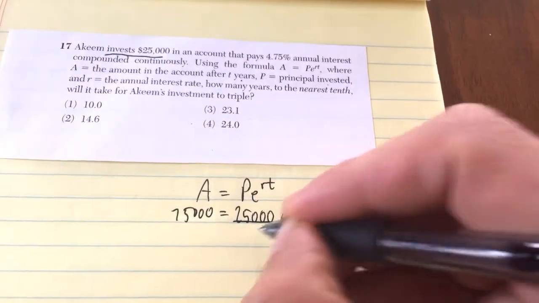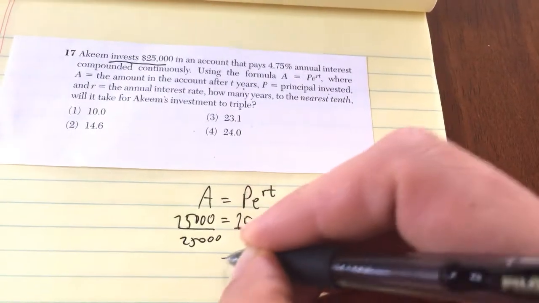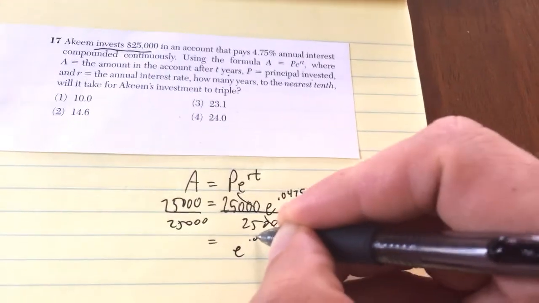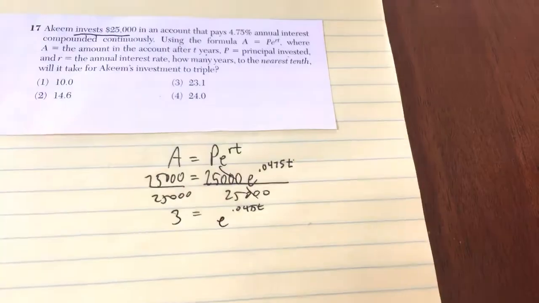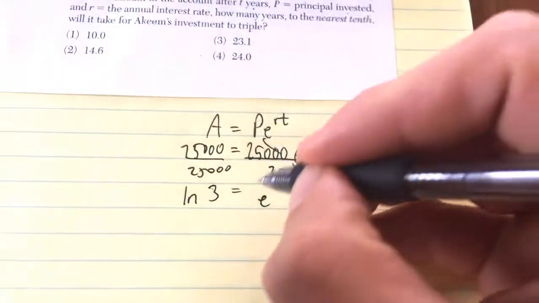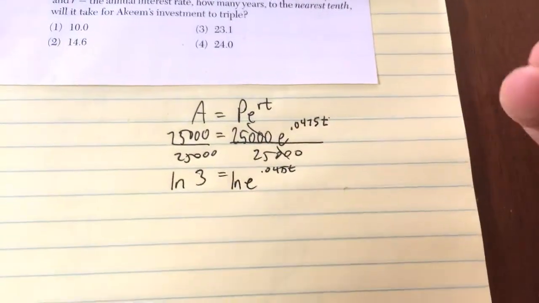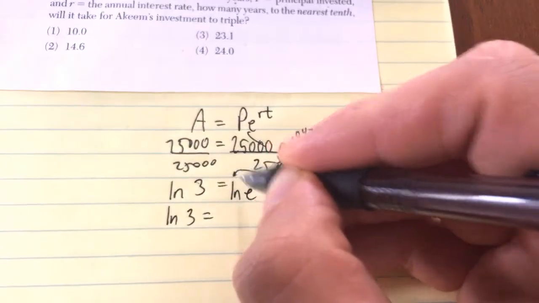So I'm going to divide both sides by 25,000. And notice how I get 3. To solve for t, I have to take the natural logarithm, or the log, of both sides. I get ln of 3. This exponent comes down in front.